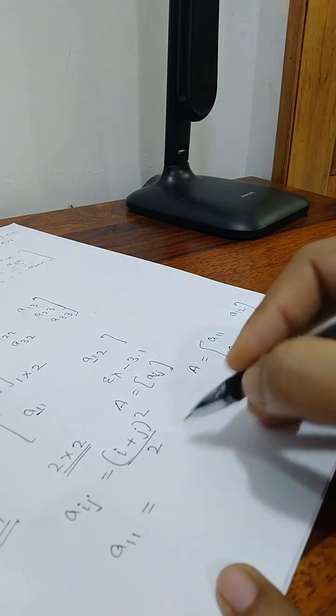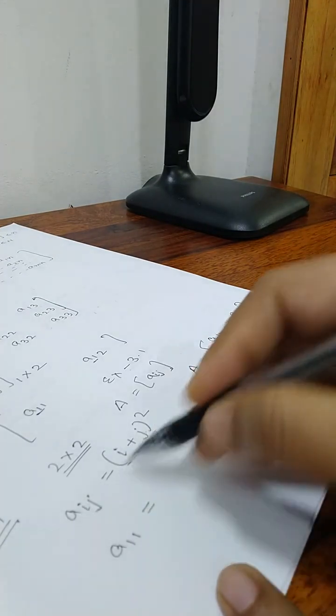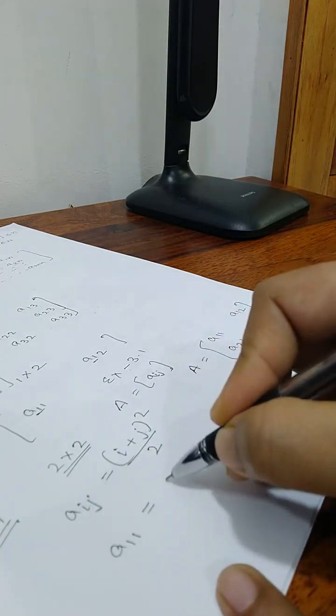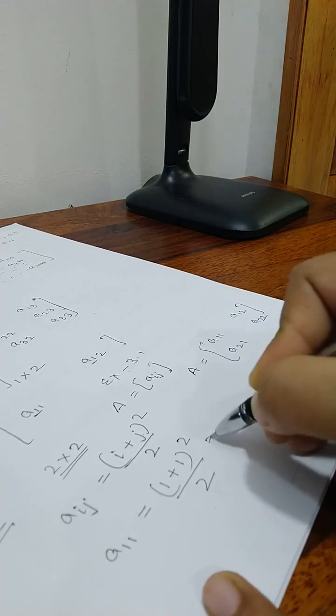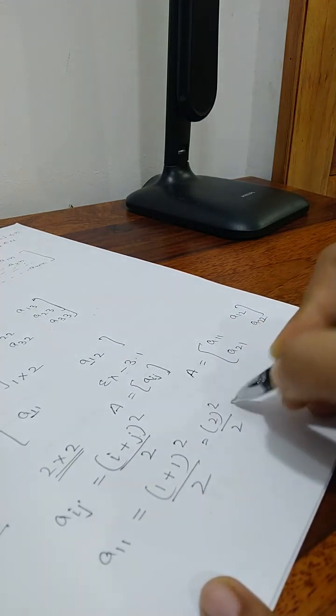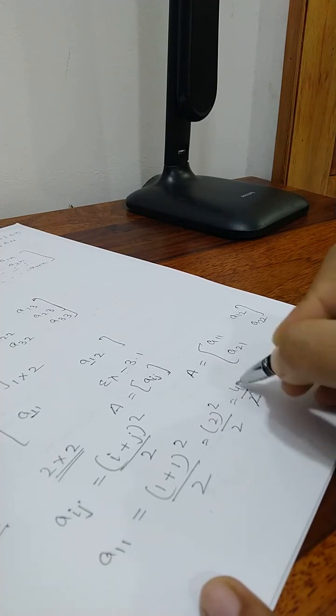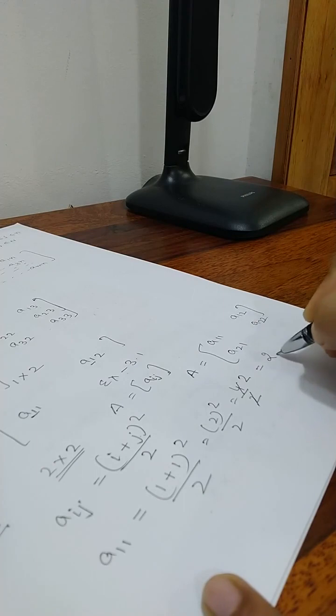So you need to put the values of i and j in this formula. (1 plus 1) whole square upon 2. So 1 plus 1 is 2, the square of 2 is 4, upon 2 is 2. So the value of a11 is 2.